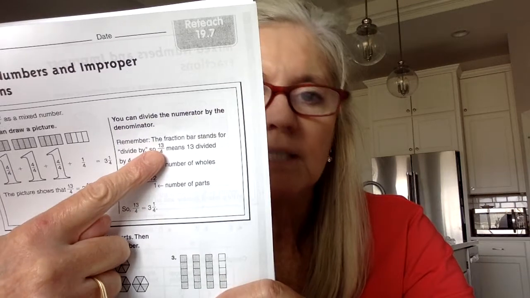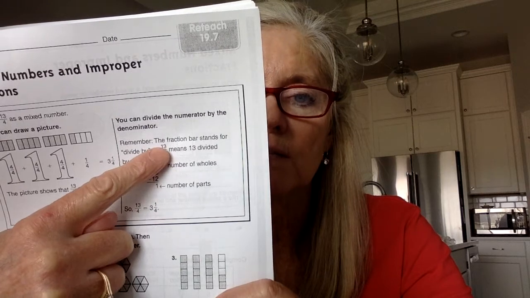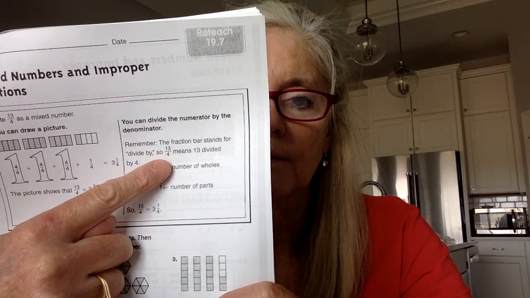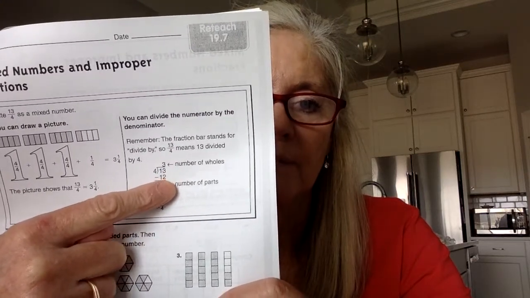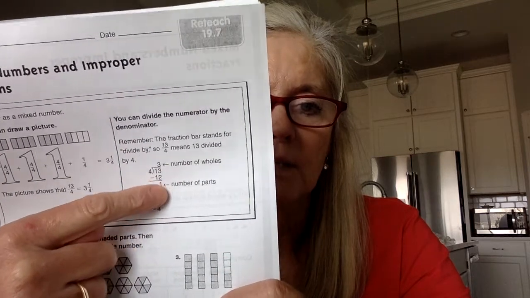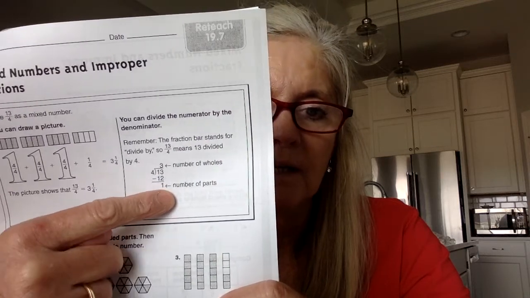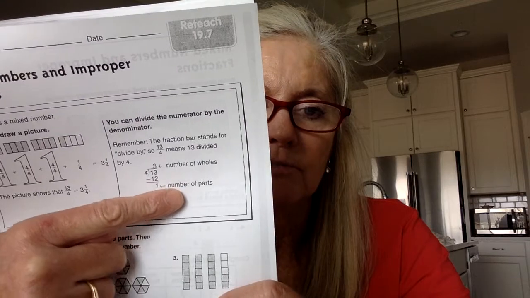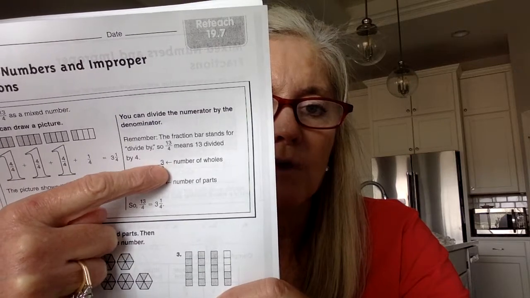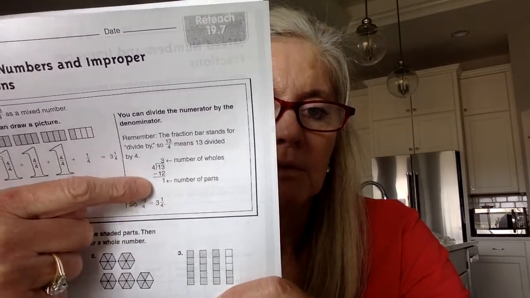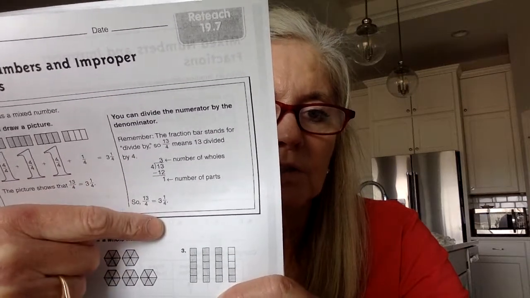Okay, the fraction bar, that line across the middle of a fraction, means divide. Did you know that? The bar in a fraction means divide. So this means 13 divided by 4. And then they wrote that out, 13 divided by 4. 4 goes into 13 3 times. 3 times 4 is 12. Subtract, no more to drop down, so we're done. That is the remainder. They're calling it the number of parts, but you know from division that's the remainder. So this is our new whole number, 3. The remainder is our new numerator, right there. And the denominator does not change.